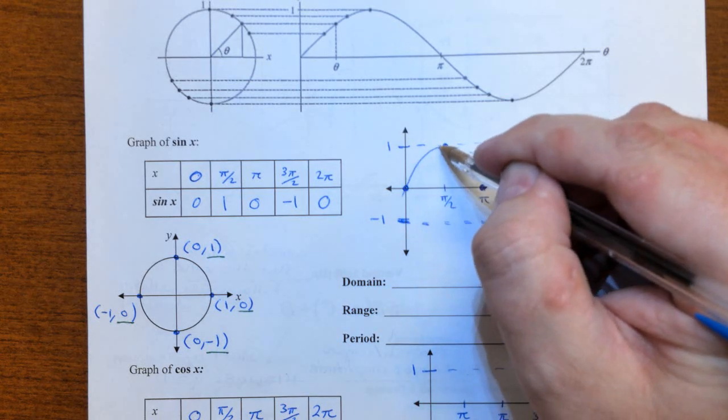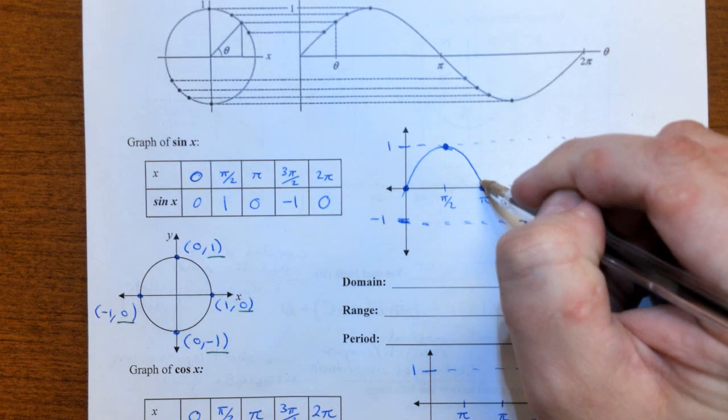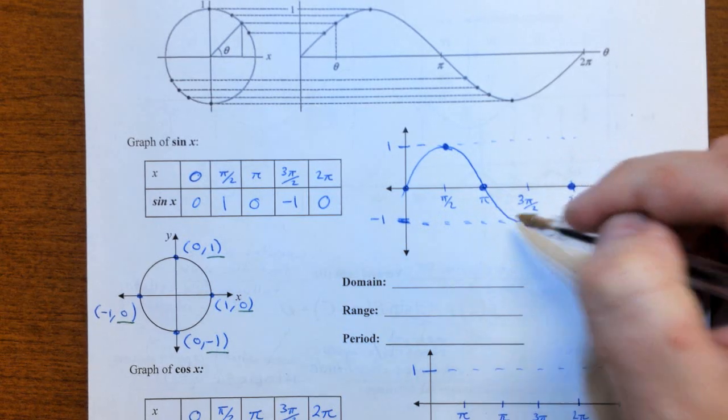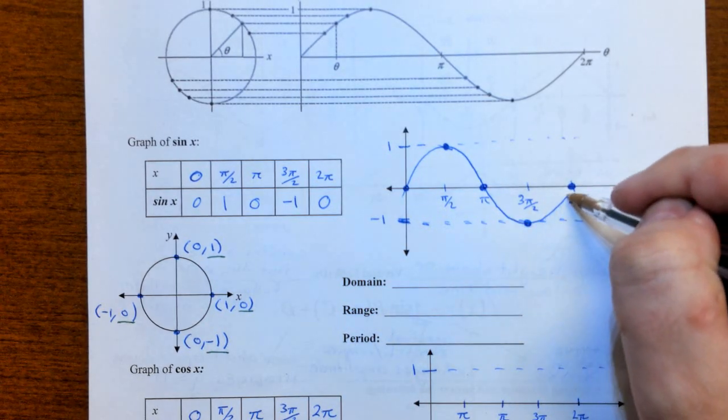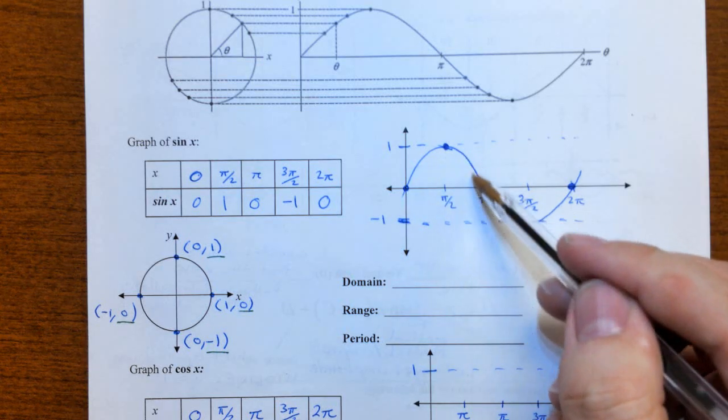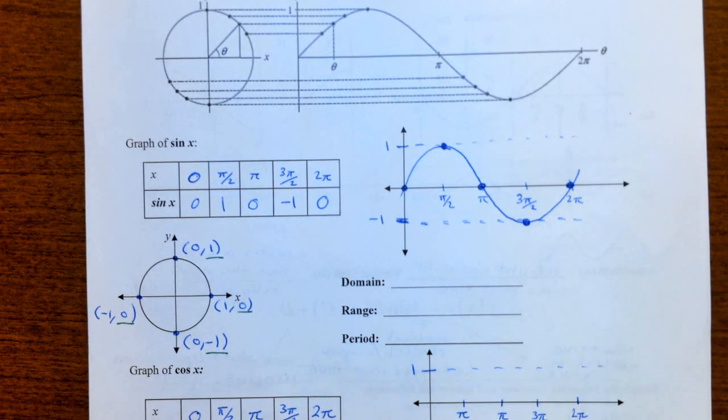Now be careful when you're doing this. You really don't want this to be jagged. It's a nice, smooth, rounded curve that goes up high, rounds off, comes down low, rounds off.